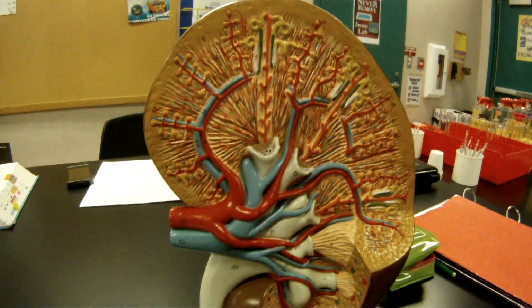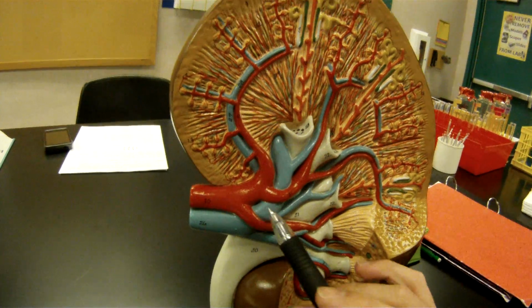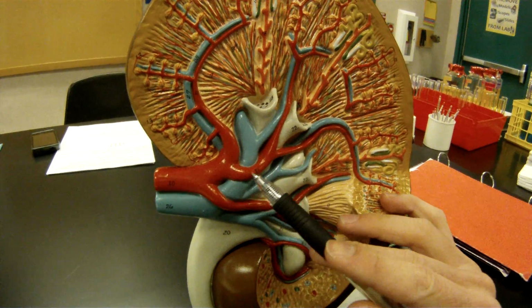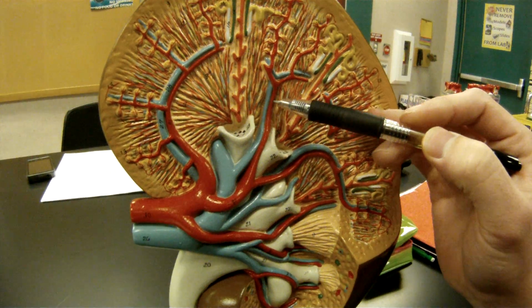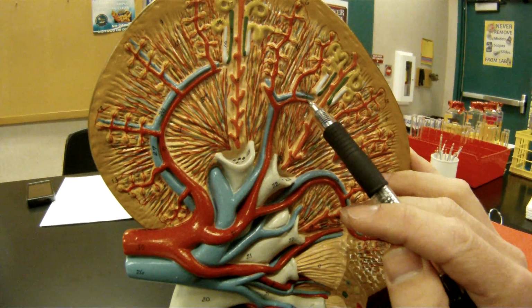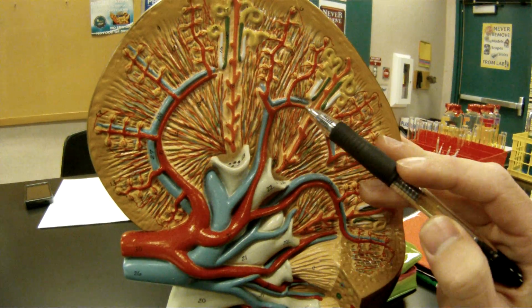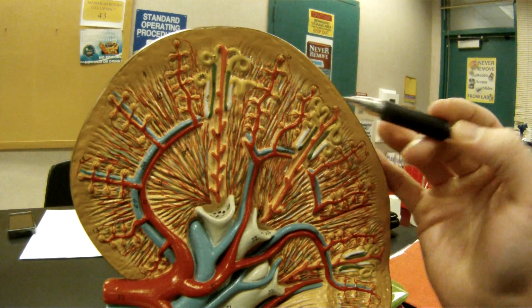Let's start with arteries. So you have a renal artery, and it will lead into a segmental artery, leading to a lobar artery, interlobar artery, and where it curves or arcs is going to be your arcuate artery, your cortical radiate, and that gives rise to your interlobular artery.